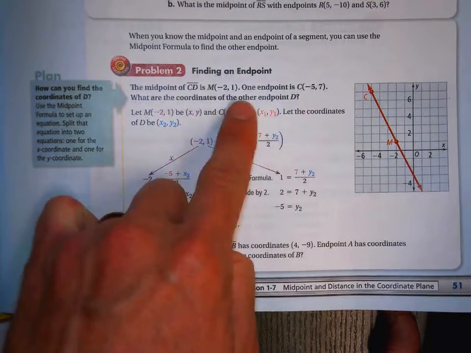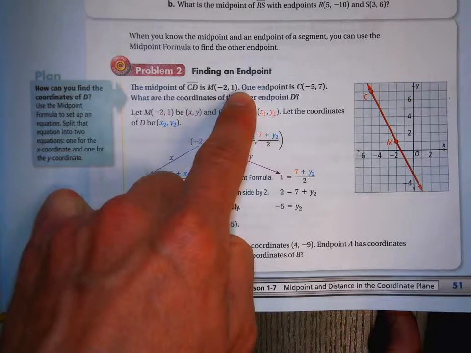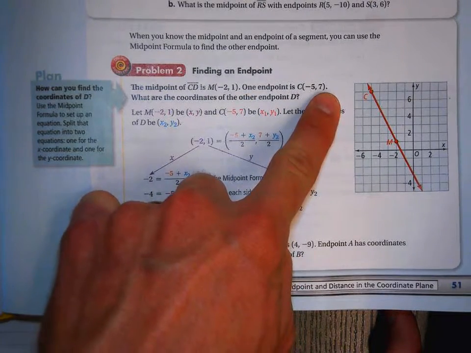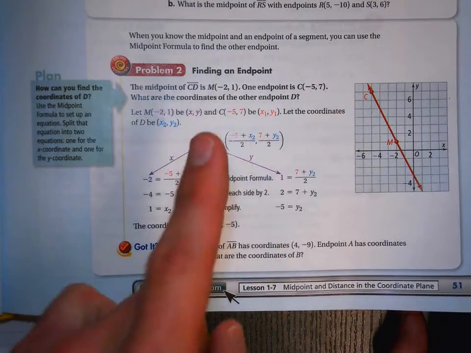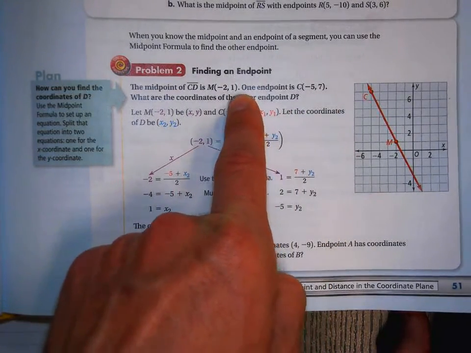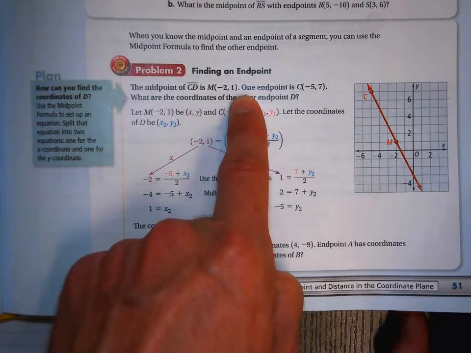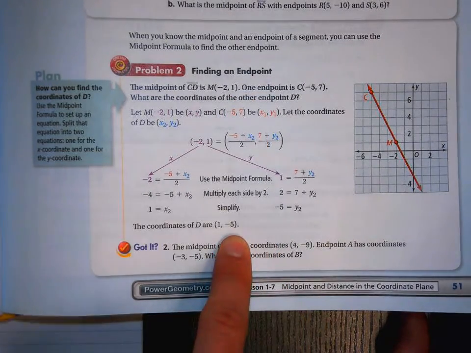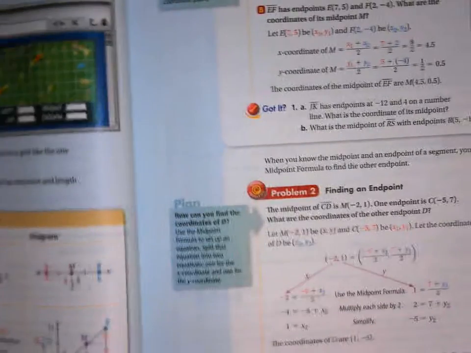Here's the midpoint for the y-coordinate, it's 1. The endpoint for the y-coordinate is 7. How far from 7 to 1? 6. 6 units down. What's 6 units down from +1? -5. Okay, so if you're paying attention, shortcuts are for you.